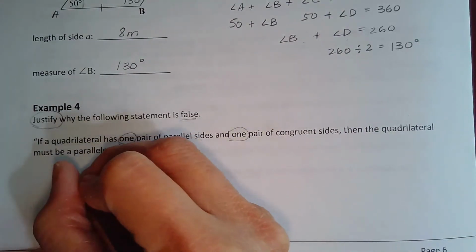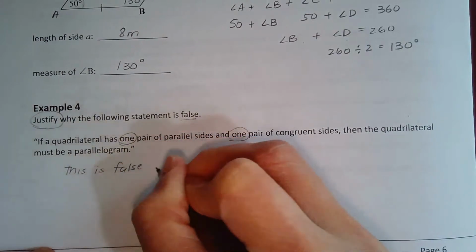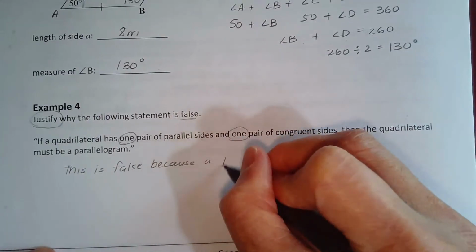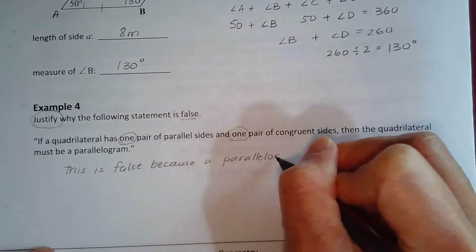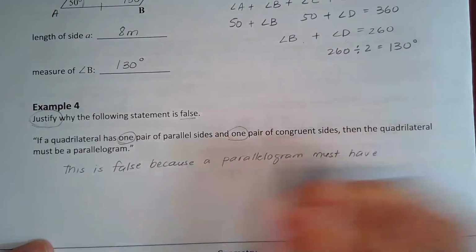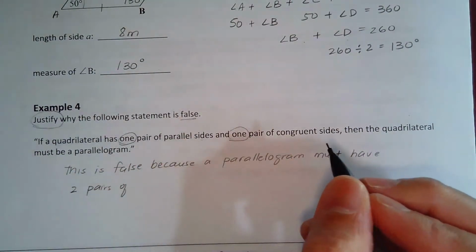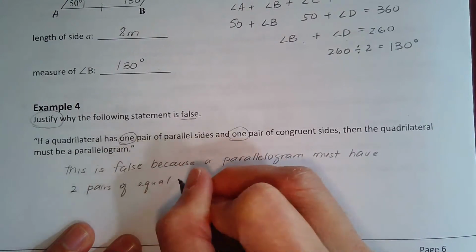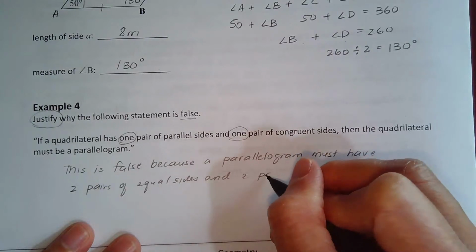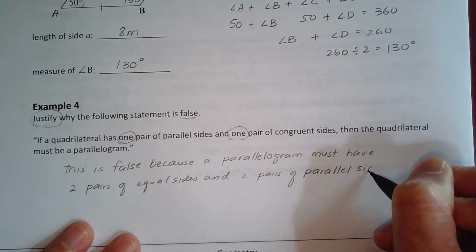So this is false because a parallelogram must have two pairs of equal sides and two pairs of parallel sides.